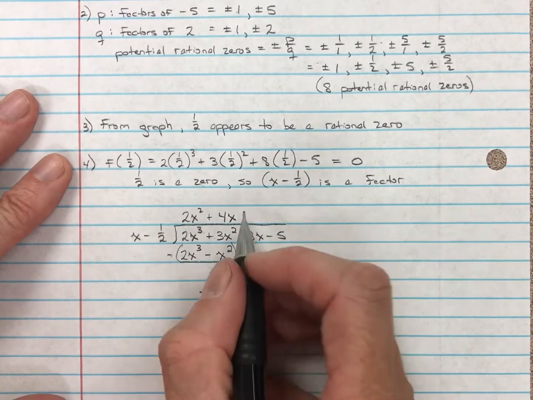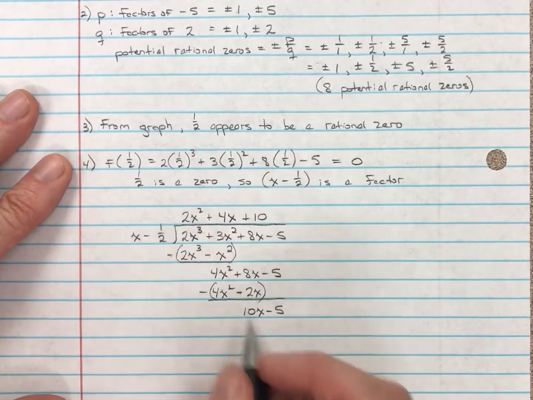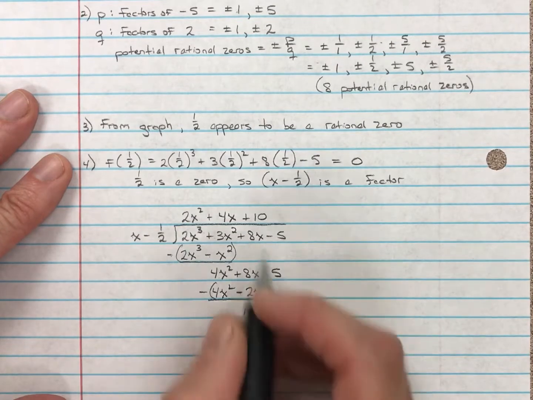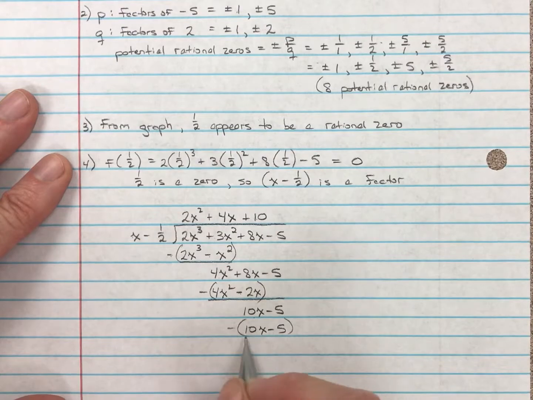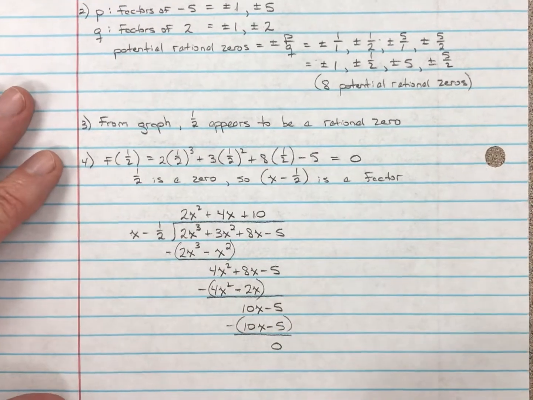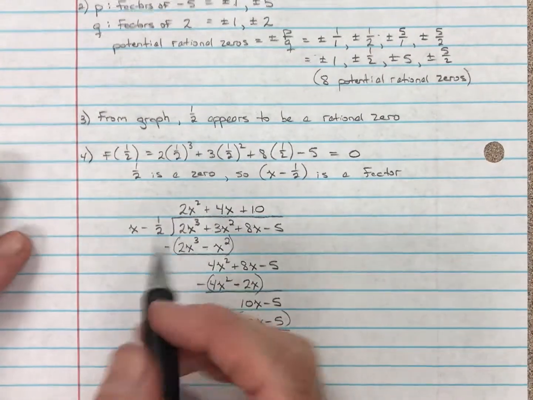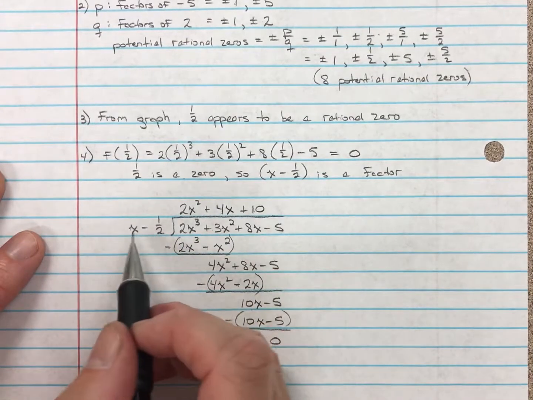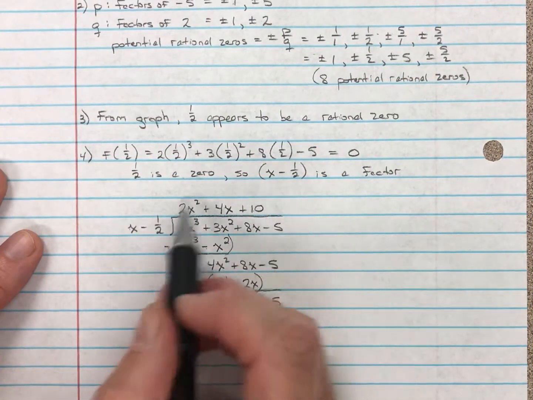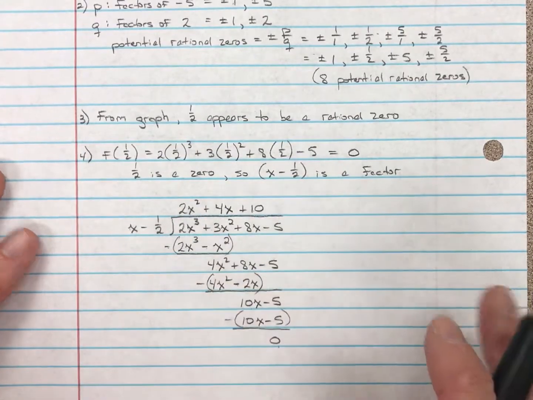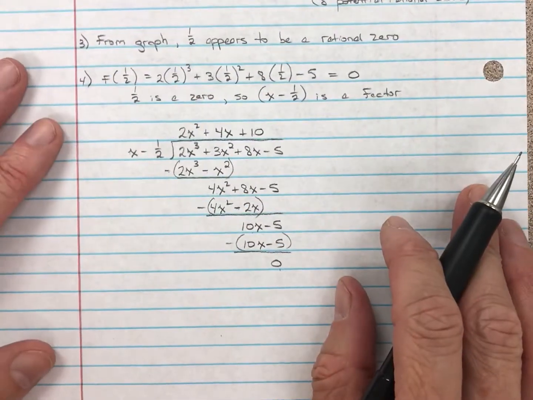X goes into 10x 10 times. 10 times x is 10x. 10 times negative 1/2 is negative 5. Subtract, and we come up with a 0, but we knew that because x minus 1/2 was a factor, so we knew it went into the polynomial function with no remainder. We just wanted to know the quotient.